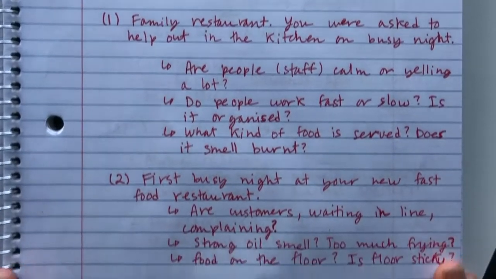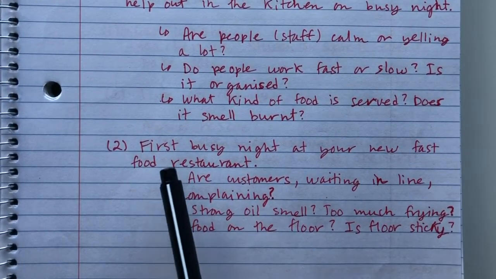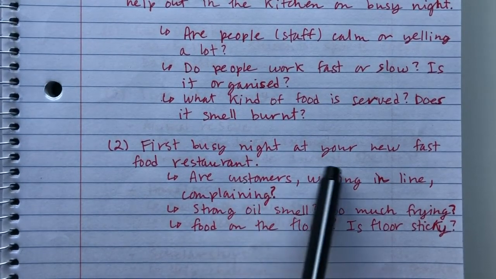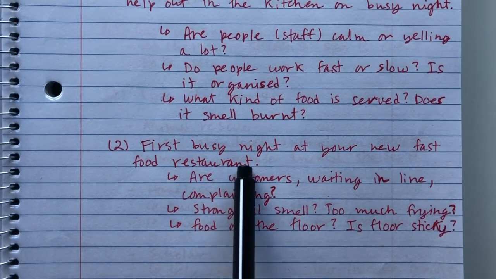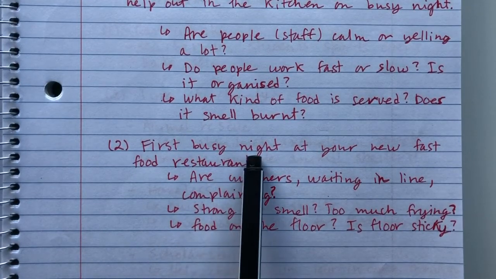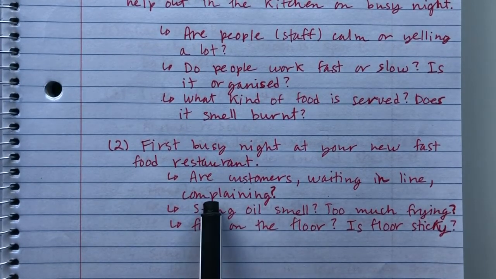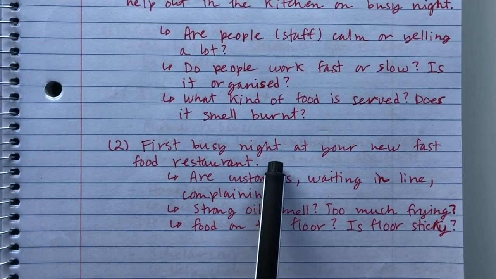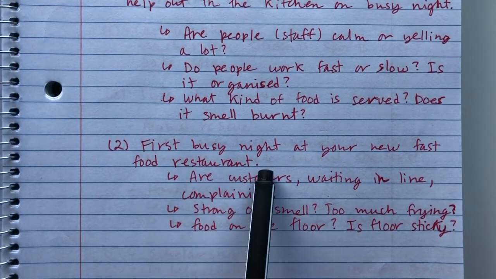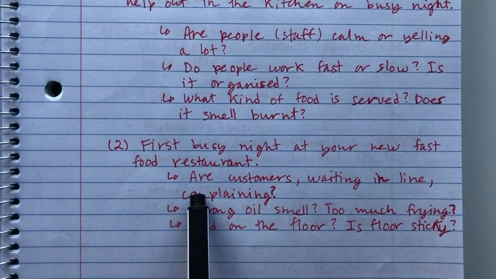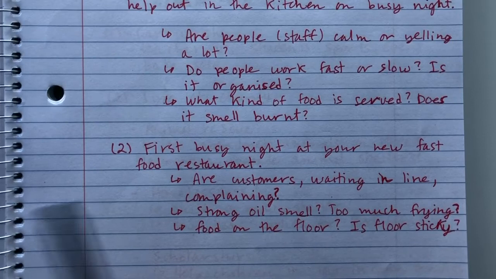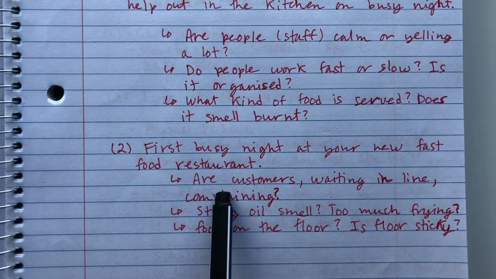And then second idea is you work at a restaurant and it's your first time experiencing the restaurant being busy. Okay, so you're a new hired employee and it's a busy night. Okay, and here I was thinking more of a fast food restaurant. So a fast food restaurant that has a drive-through maybe. Okay, and 3 points that will help you develop the idea is to ask yourself these questions.